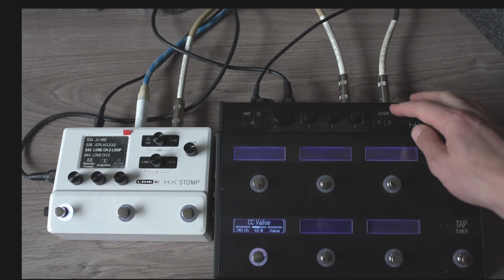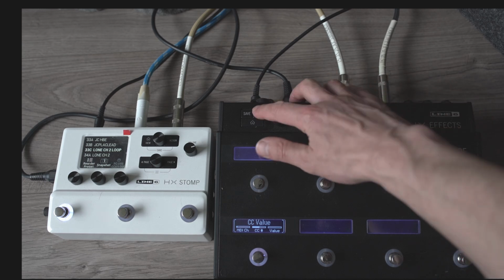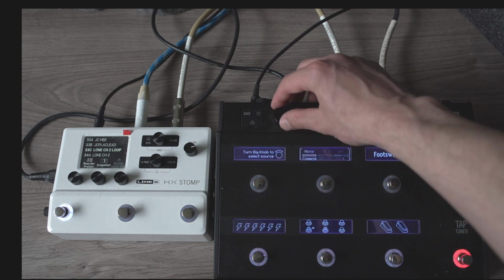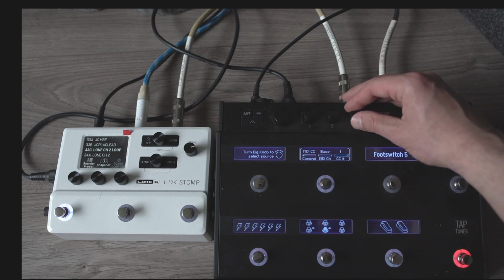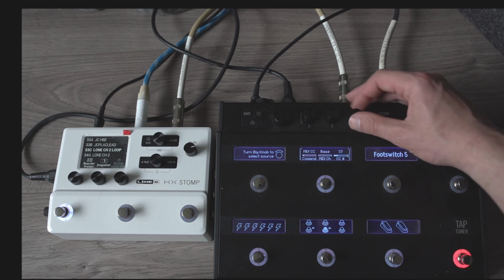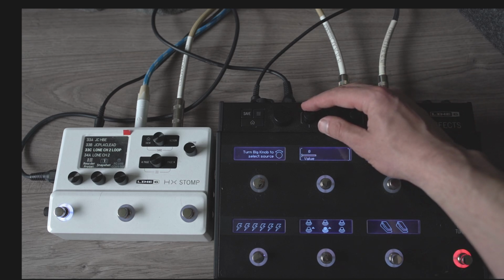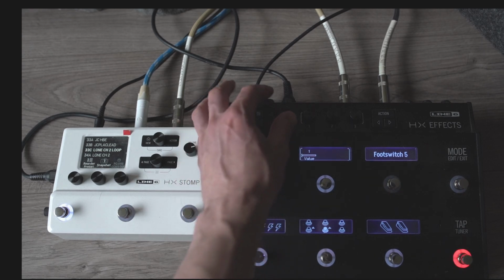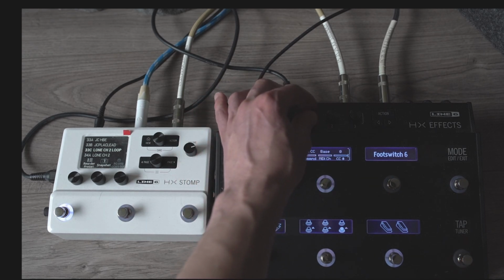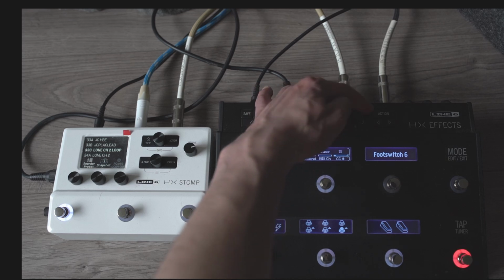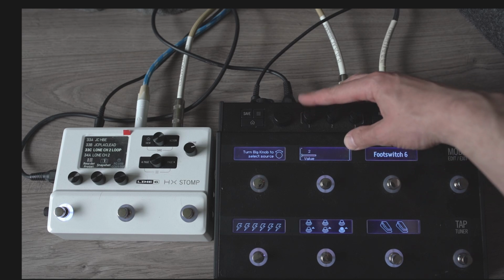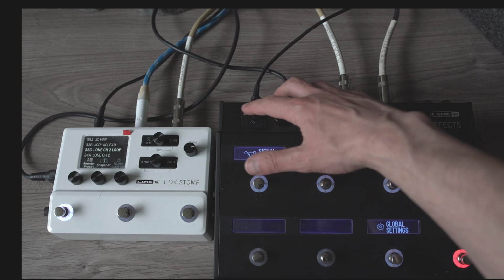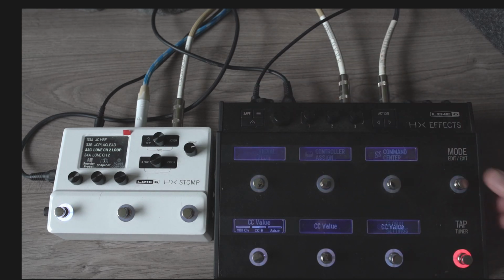Now I'll do the same thing again, so Command Center, MIDI CC, channel 1, no, CC 69, sorry, and value 1, and then I'll just assume that that's going to work. Same again, 69, value 2. So hopefully this should work. So I'll save this, then exit.